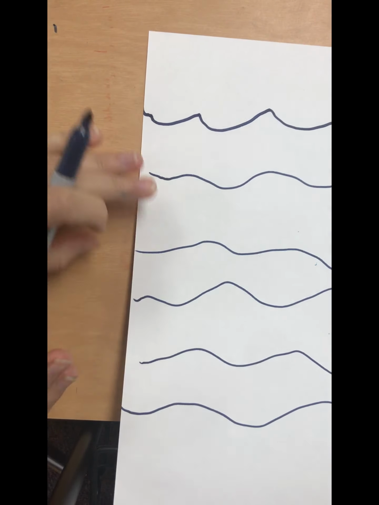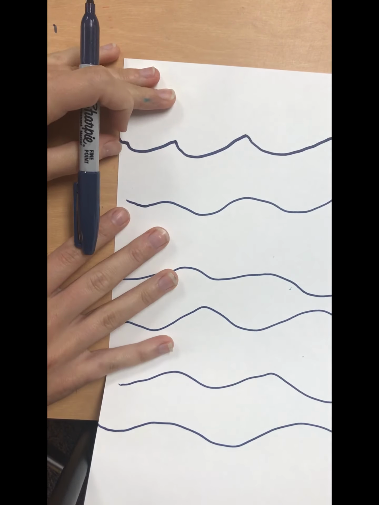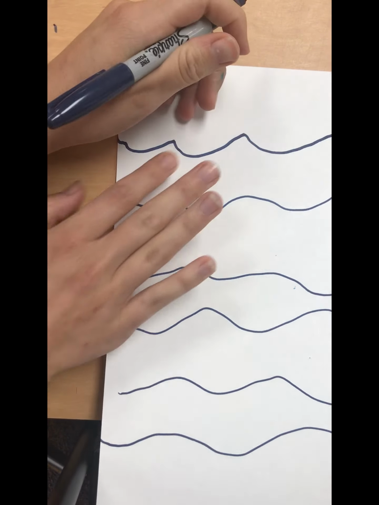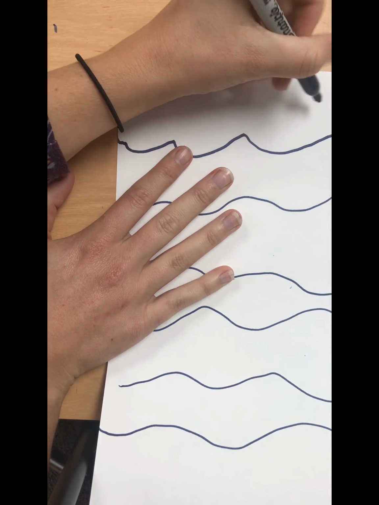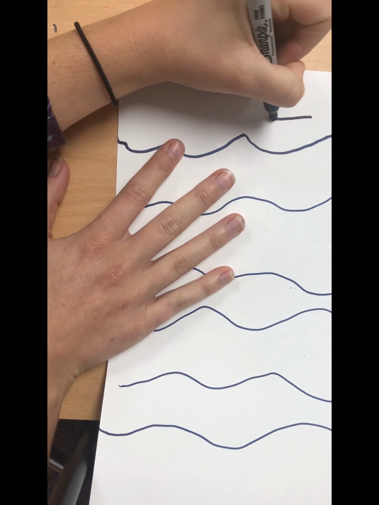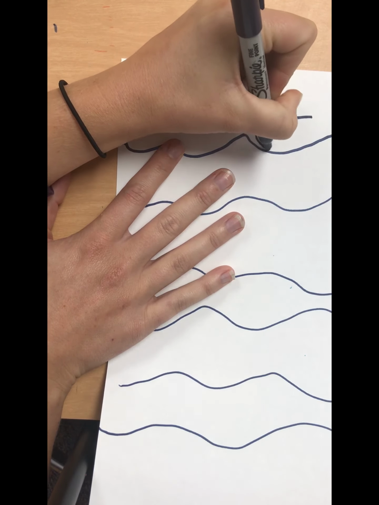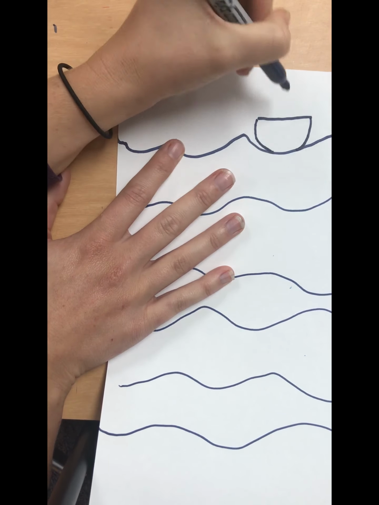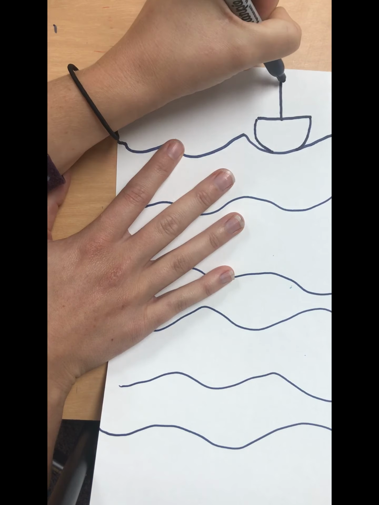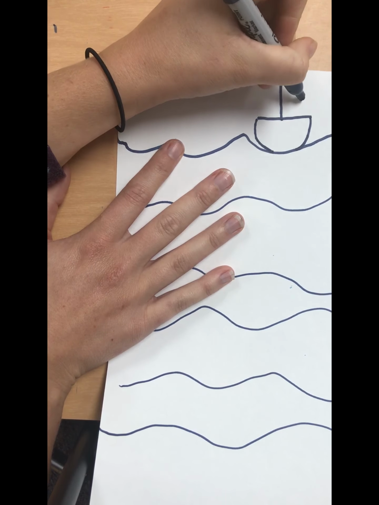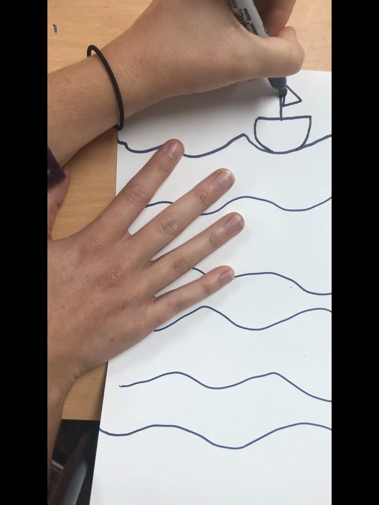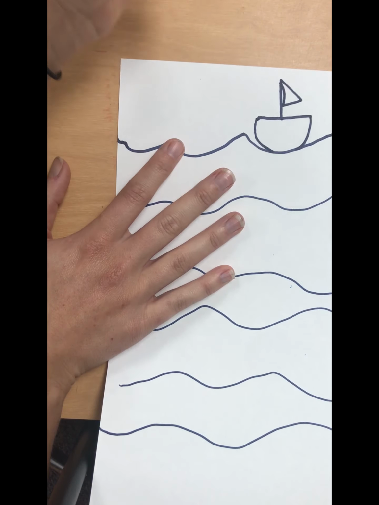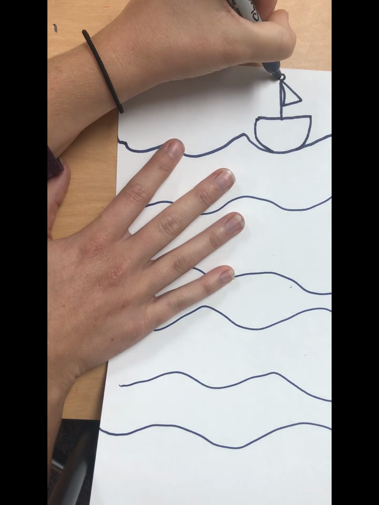Now at the tippy top, there is going to be a boat. Now draw the boat however you want. I'm just going to do a classic little sailboat here. That poor sailboat in the choppy water. Whew. Hopefully they have their life vests on. Here's the sail. If you want to draw a different kind of boat, you can. That is fine with me.